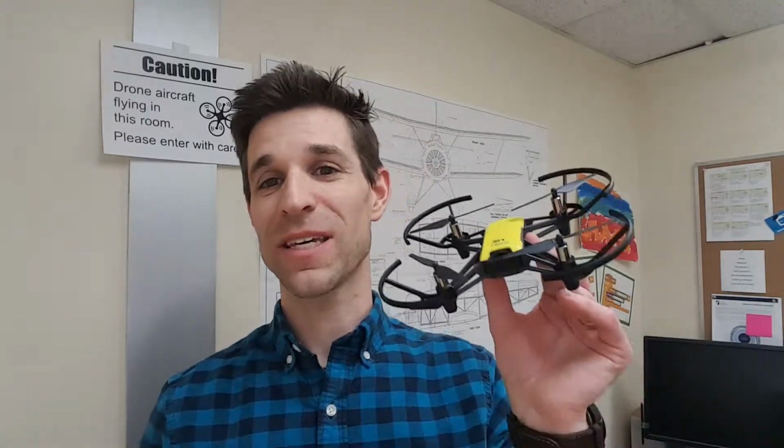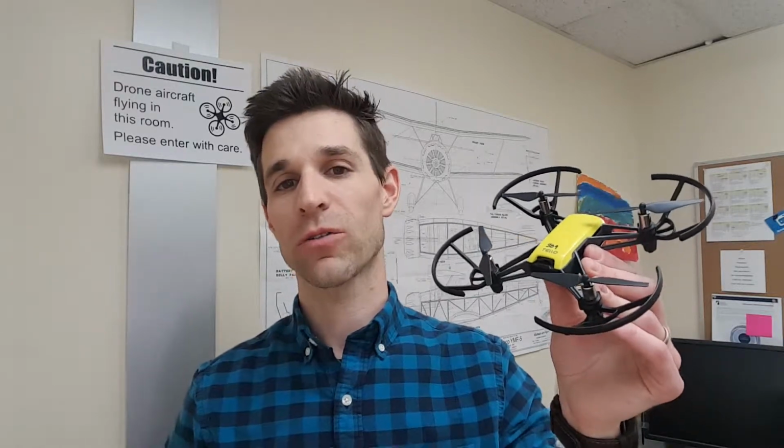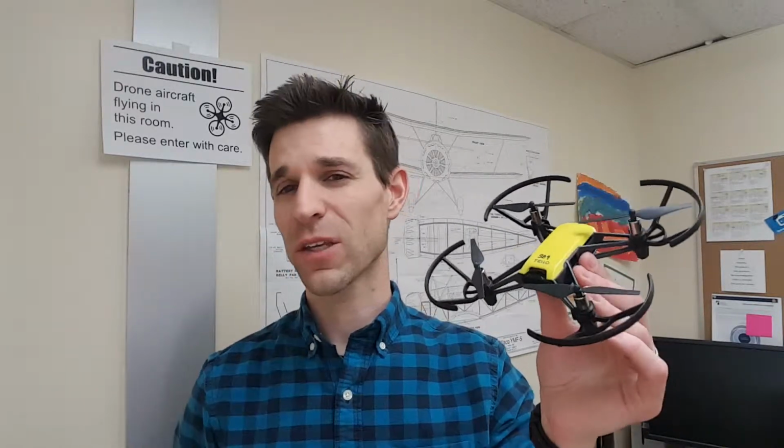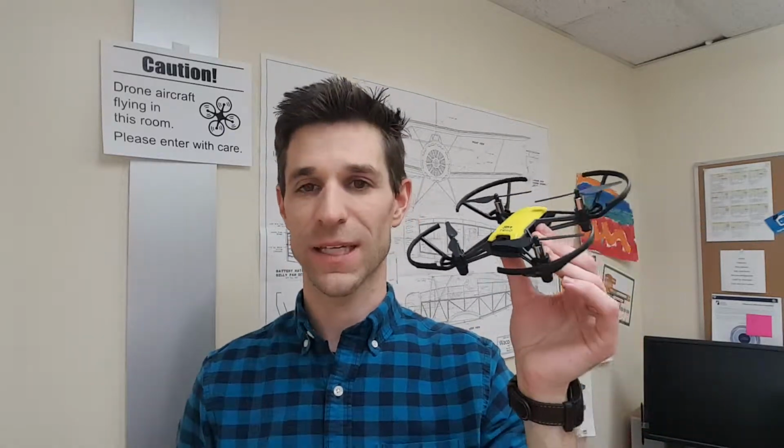Hi, today we're talking about the Tello quadcopter drone. Now we use this nice little drone with our drone coding program in our school. And it turns out that when you use this in a school environment, there are some things that really can set you up for some success.